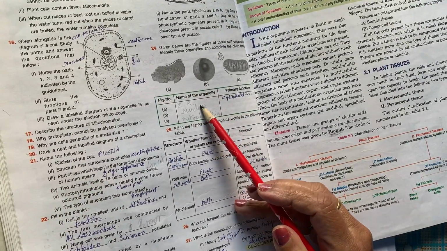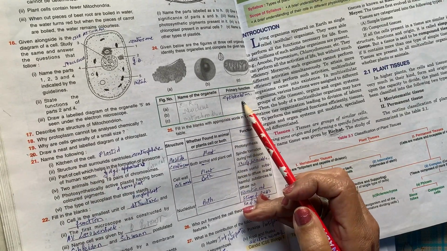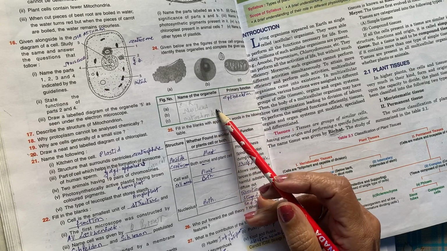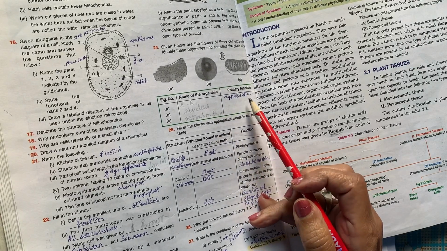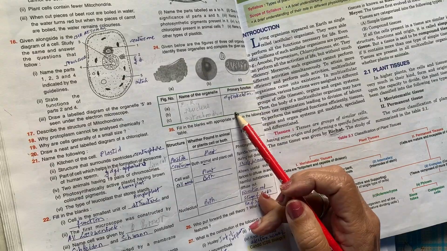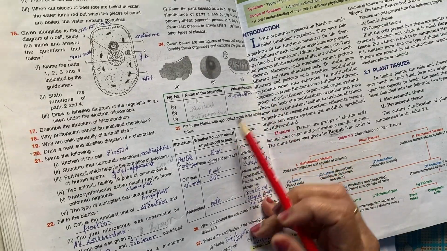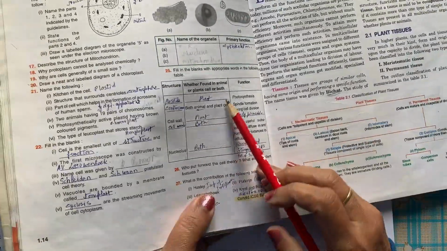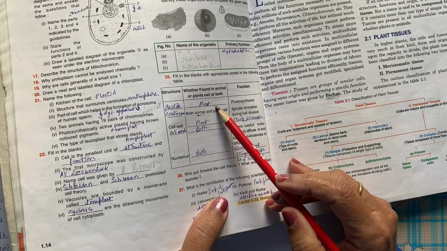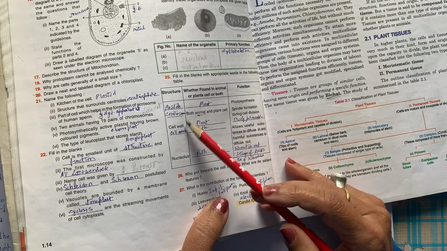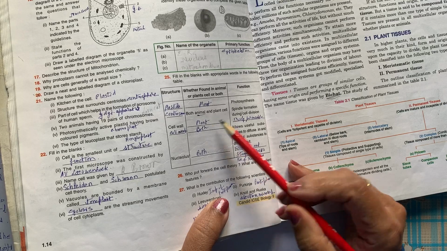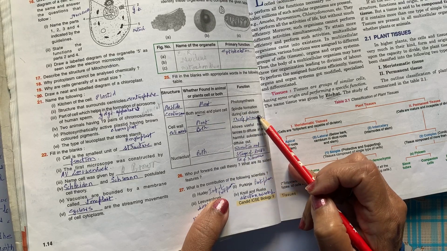CA, it is endoplasmic reticulum. Primary function forms the cytosol. This is the nucleus. It controls and governs all the activities of the cell. Mitochondria, they are known as powerhouse of the cell because they liberate the energy. Structure and whether found in animal, plastids, plant, photosynthesis, centrosome found only in animal cell, spindle formation during cell division.